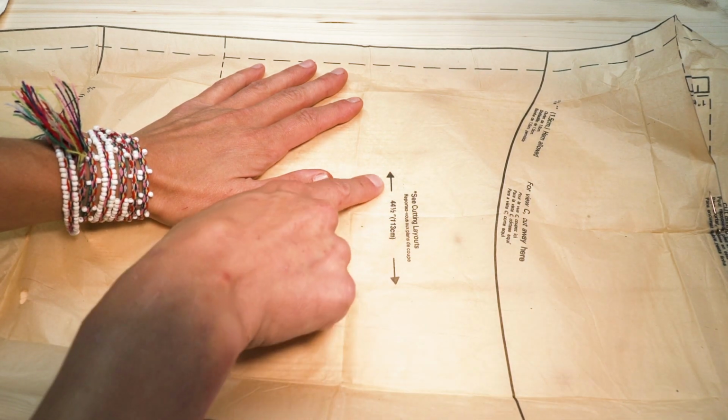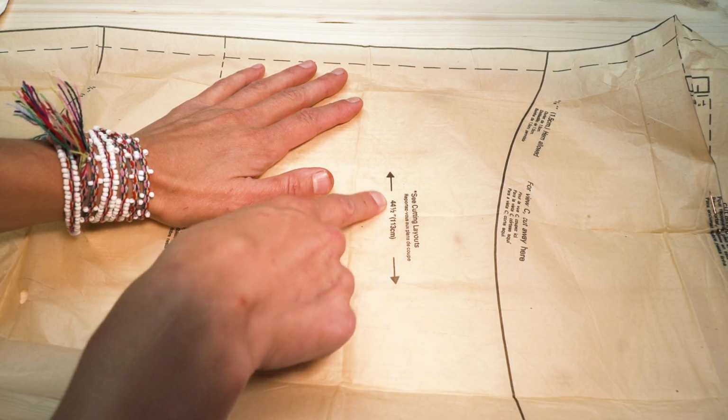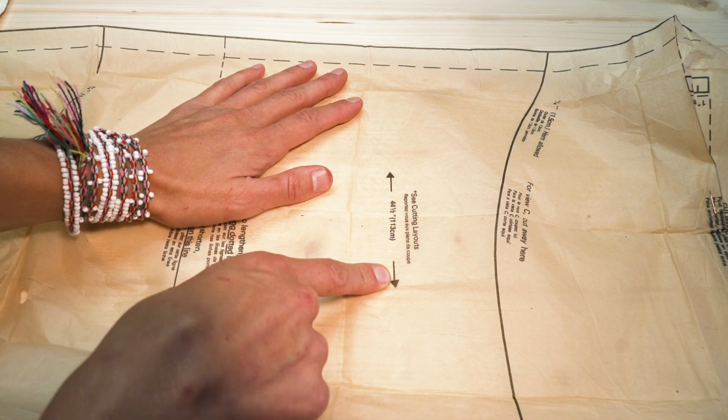That measurement is the flat measurement it's going to be when it's finished sewing. Insider tip here, okay? Always check the front pattern piece for these measurements. It's always good to check them because you could actually go down a size based on these finished garment measurements if you want something to fit a little bit closer to your body.